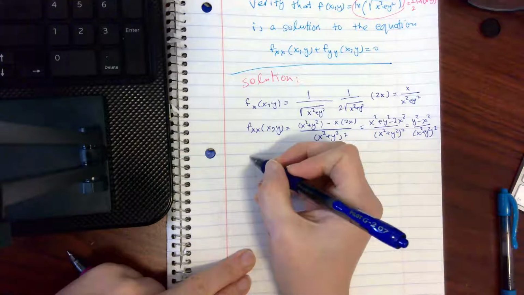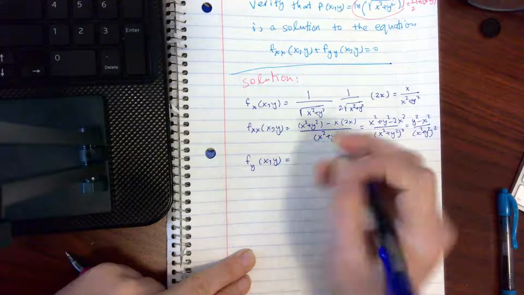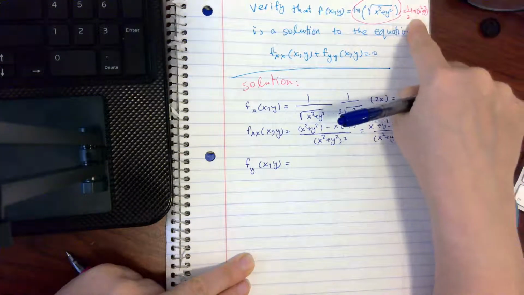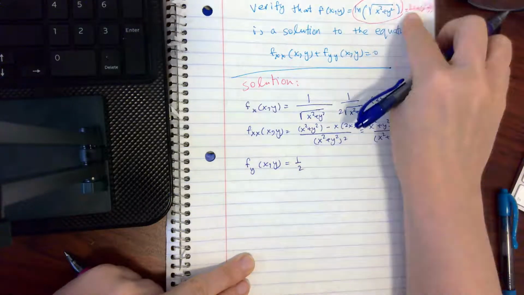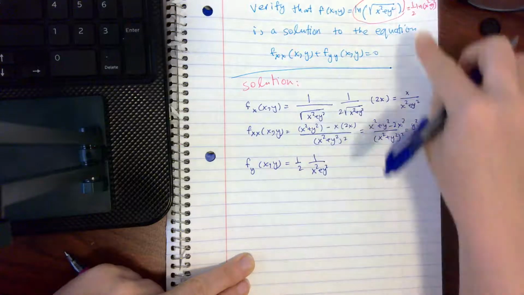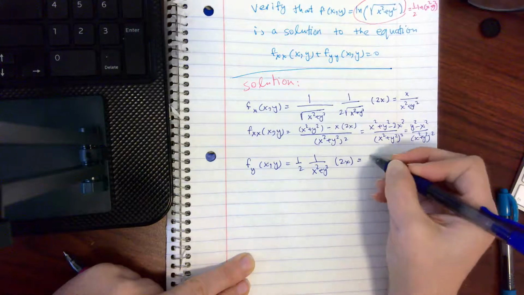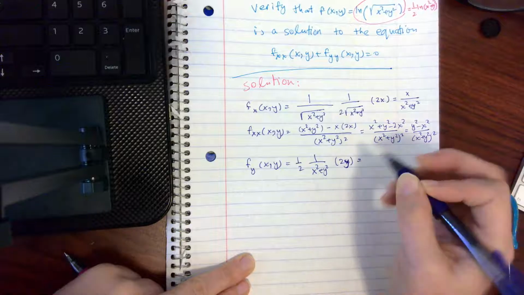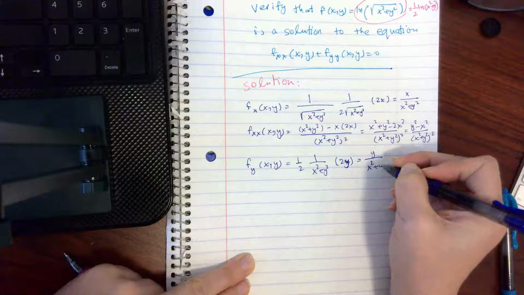And so I do f sub y of x and y. And this time I'm using this rule, the equivalent form. So it would be 1/2 times the derivative of the natural log with the inside plugged in, then times the derivative of the inside, sorry, 2y with respect to y. And so I get y over x squared plus y squared.